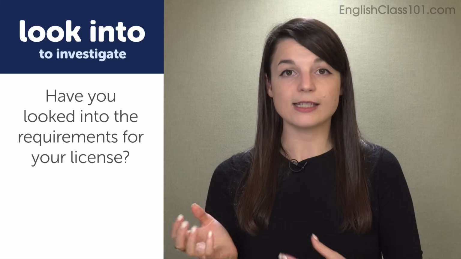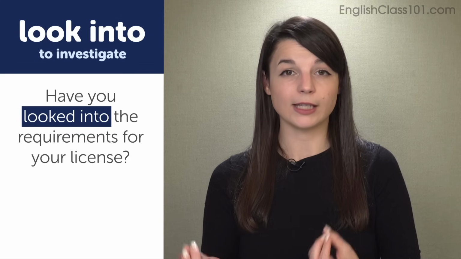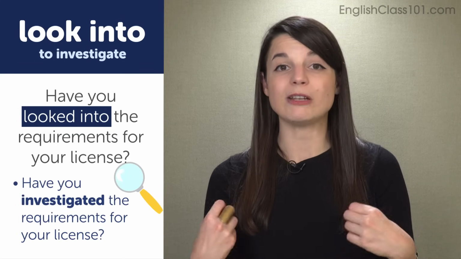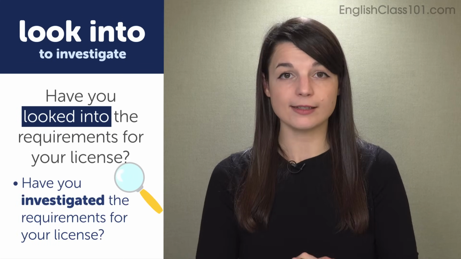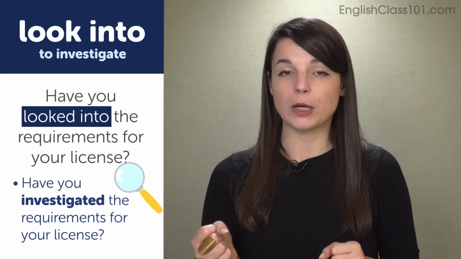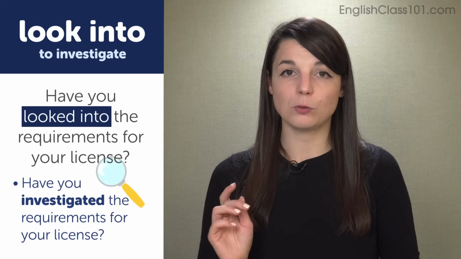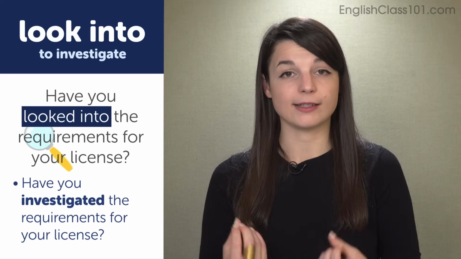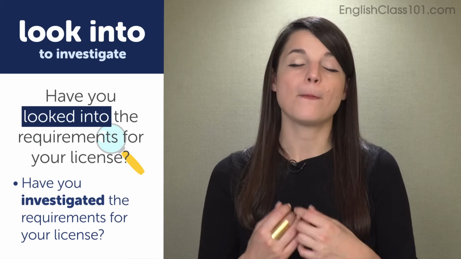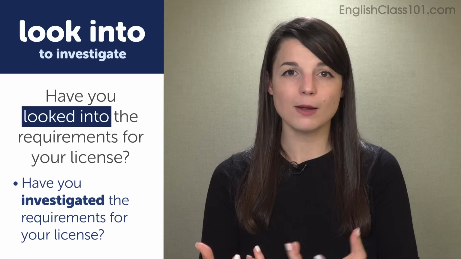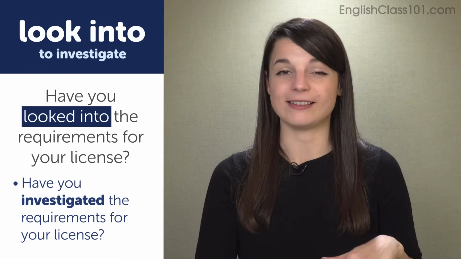In the second sentence, have you looked into the requirements for your license? We see the same thing. Have you investigated the requirements for your license? But investigated sounds quite polite, quite formal, so instead we use have you looked into, past tense. Past tense shows investigation, but it doesn't sound so formal as investigate.